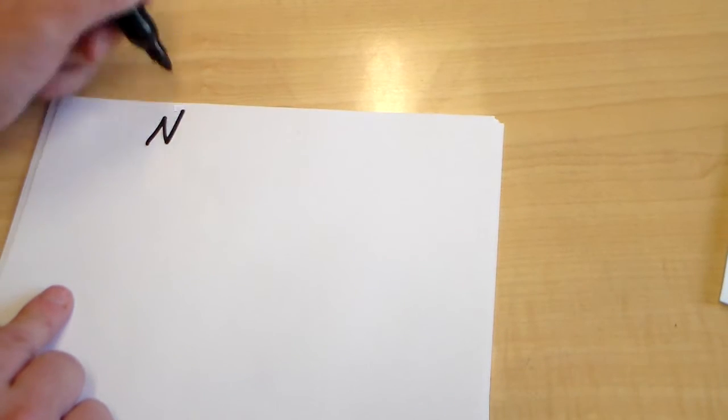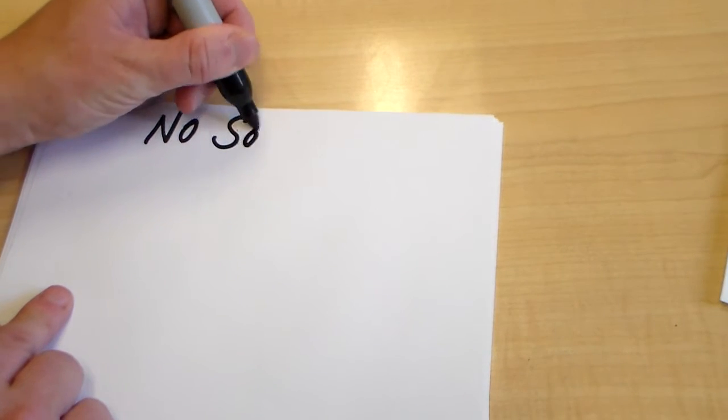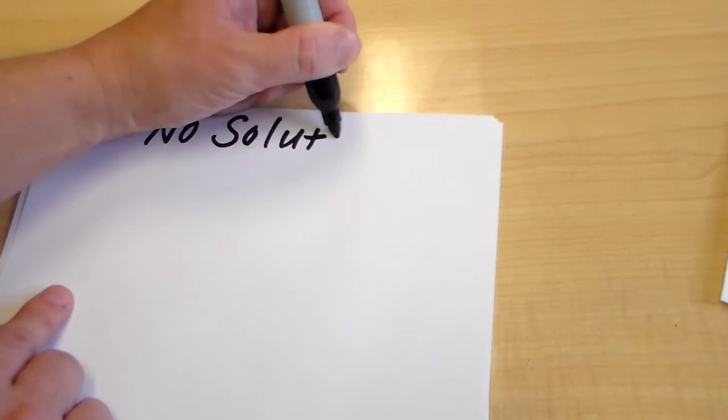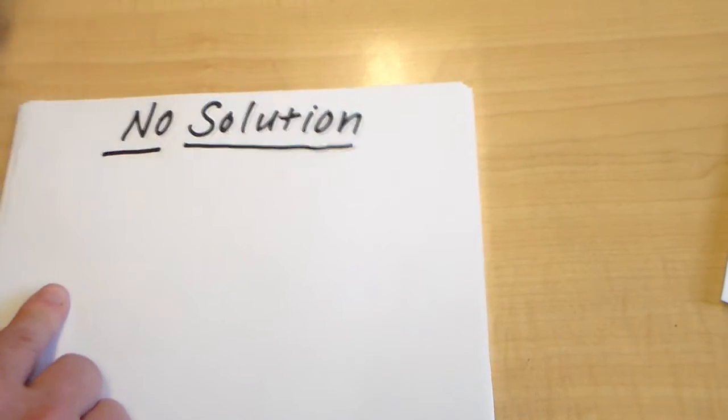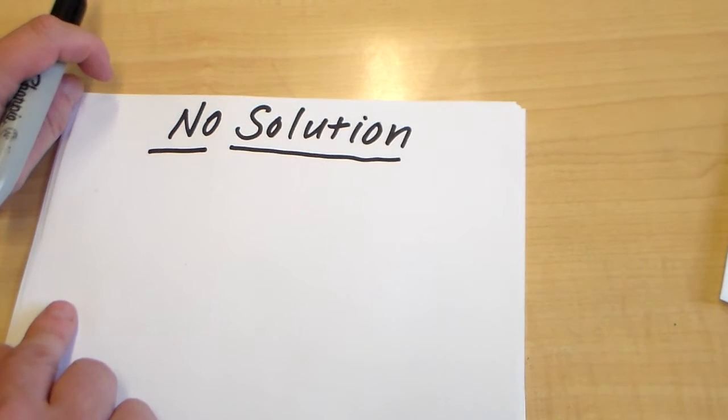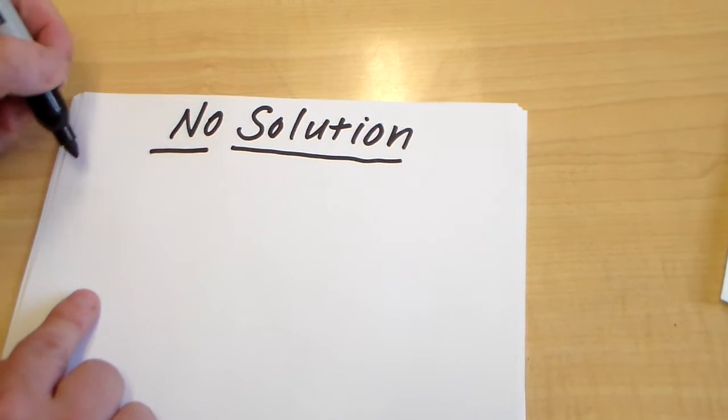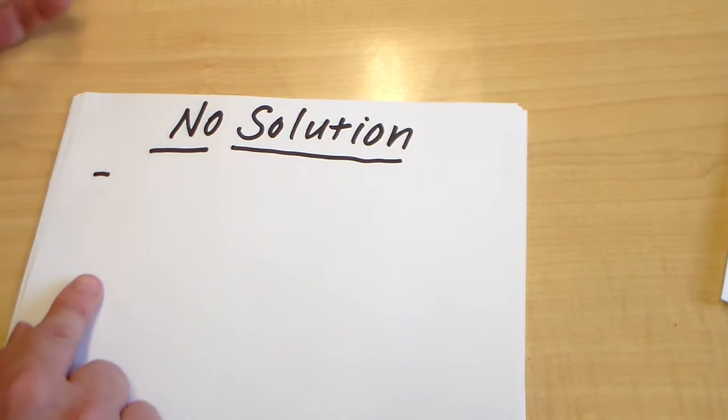Okay? No solutions. So these last two, no solution and all solutions, I've noticed that students sometimes get confused between the two of them. So let's decide how they look first. If something has no solution, an equation that we're talking about has no solution, it could possibly look like this.